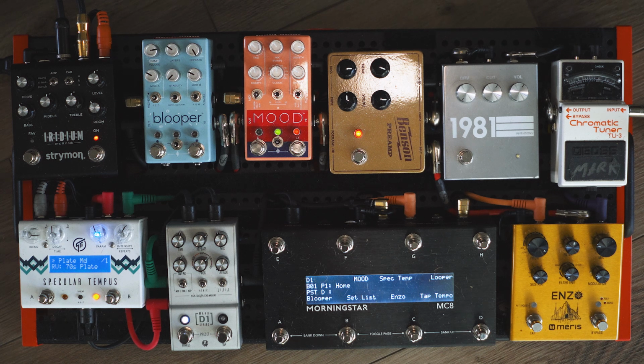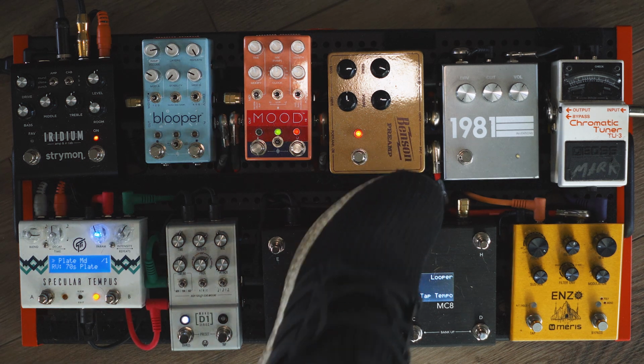Do you want to just do banks with different combinations of effects? You can do that. For me, the way that I implement this is I really like to divide up the different effects and have quick preset recalls of specific sounds on specific pedals that I really like. So let's start off by looking at my Specular Tempest bank. Let's just jump up to that really quick.